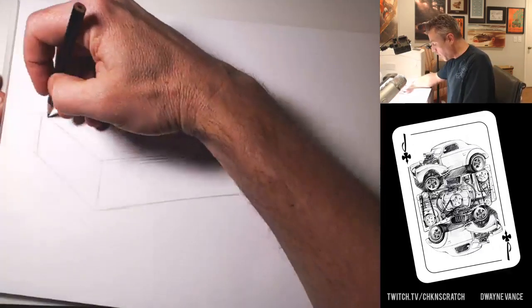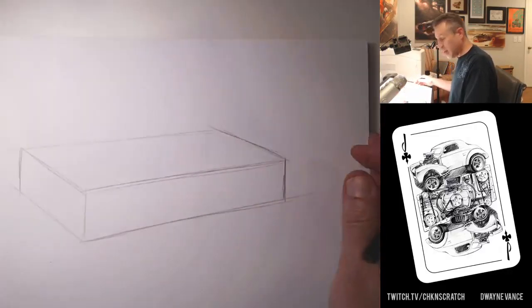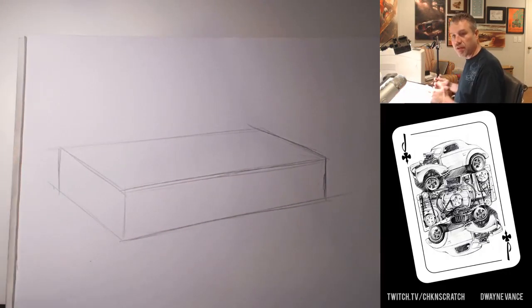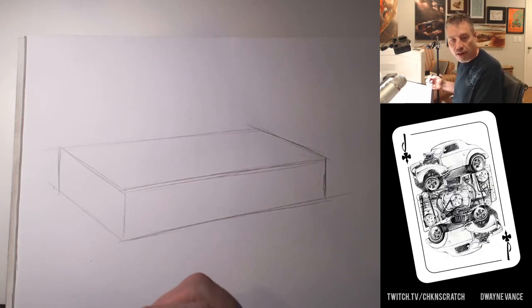Then once you have this brick, you keep it basic for yourself so that you understand what this is doing here.